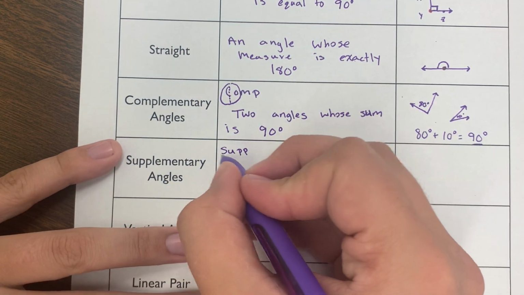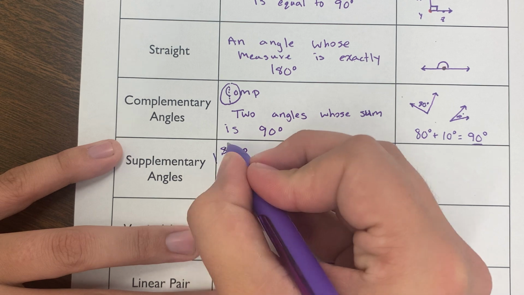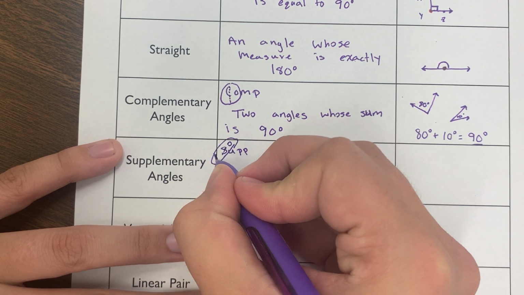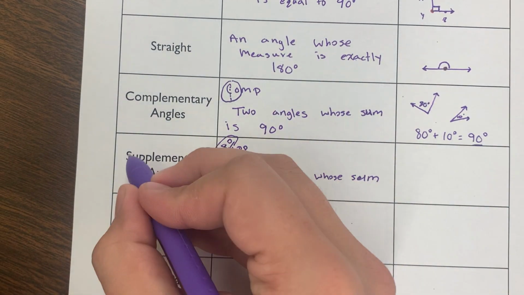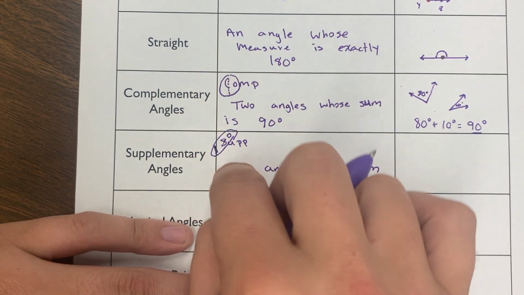Again, if you look at this word sup, if I put a dotted line here, then I can just put a 1 and a 0 on the other side. You can see it makes an 8. So when I put that 1 and that 0 on the other side, I got 180. So you remember supplementary becomes 180 because if I put a line through the S, I get an 8. Make sure you don't mix those two up. They're the most common mixed up thing.